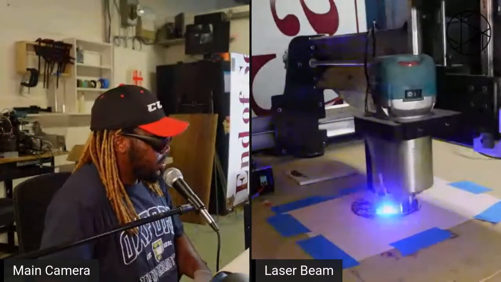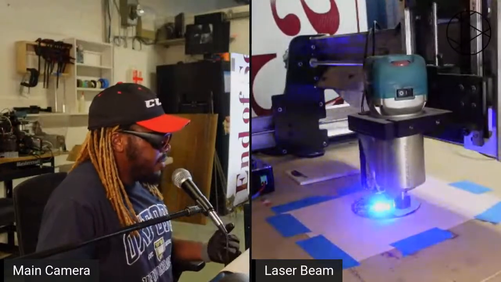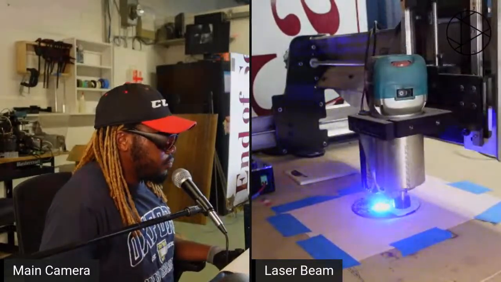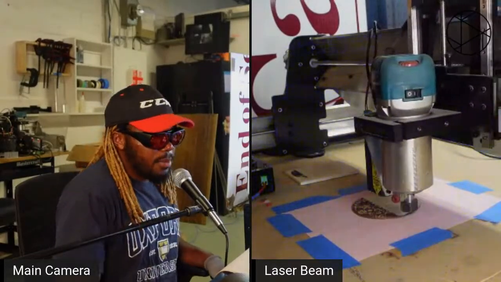So this new coaster, with the darker settings, more power, and slower speed than the last project, is really looking good. We're at about 30-40%.